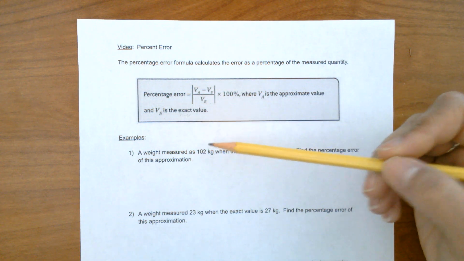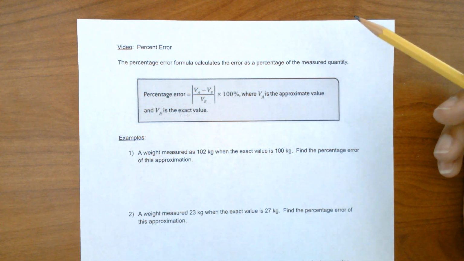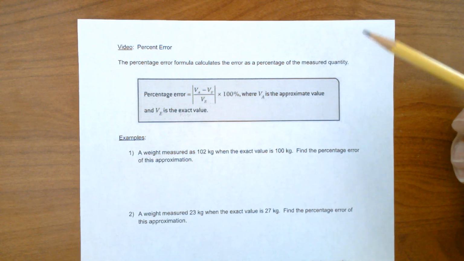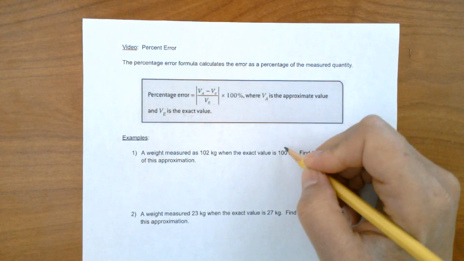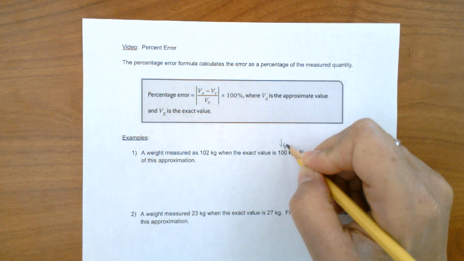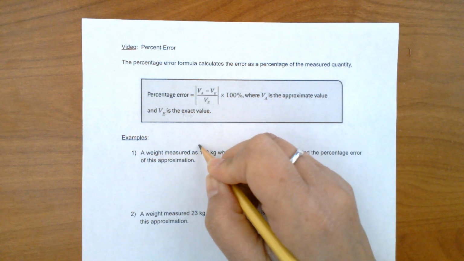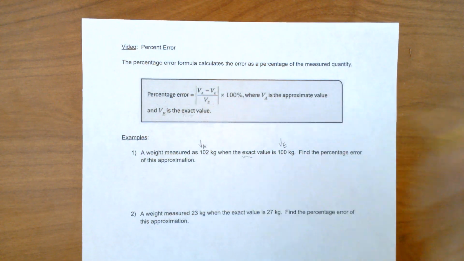Let's do examples. Number one, a weight measures as 102 kilograms when the exact value is 100 kilograms. Find the percentage error of this approximation. What I like to do is I like to label. So this is the exact value, and they told us. So that's our V sub E. The other one is our V sub A. That's our approximate.